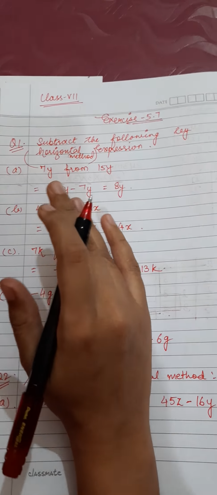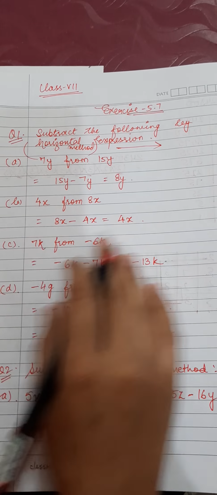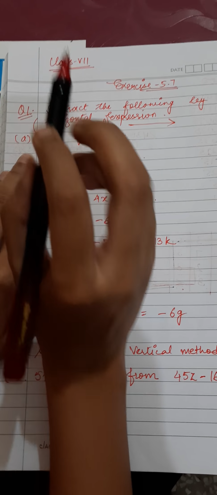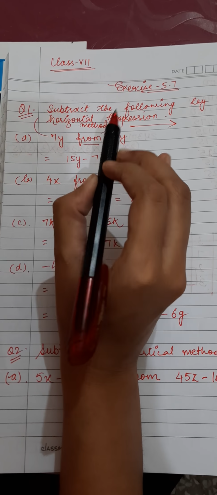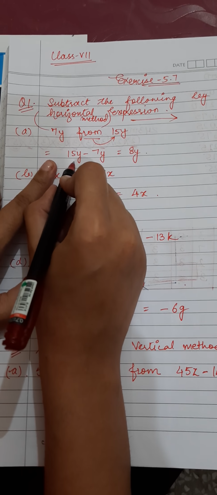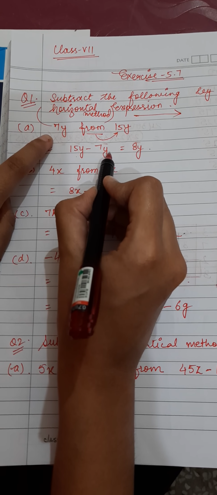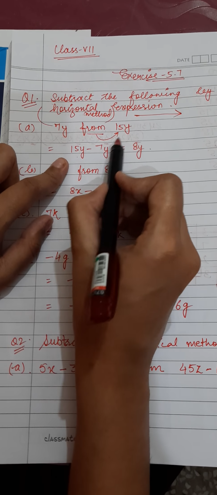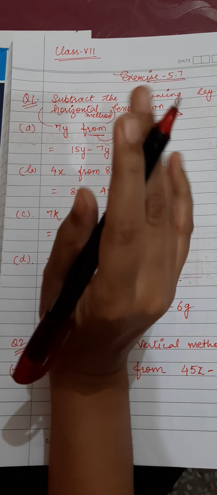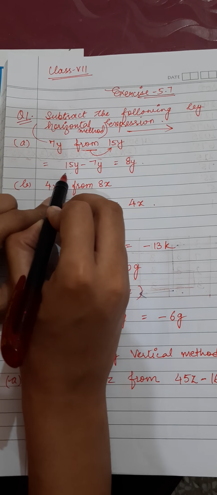You know how we are going to solve the horizontal. That means we are going to solve it row wise. Now you all know when we are going to do subtraction and there is a term from, whatever the term is there after from, that we are going to write firstly, and whatever is left in the first side, that we are going to subtract from it. Now after from, what is there? 15y. So I'm going to write here 15y because from is there. Always make sure that whatever is after from, in the case of subtraction, you are going to write firstly.